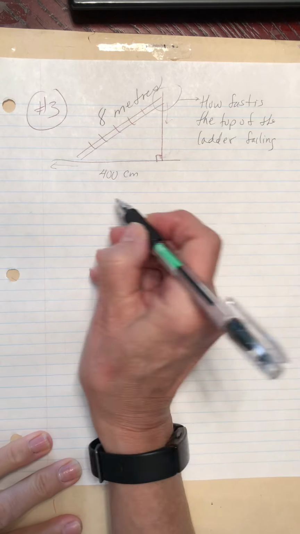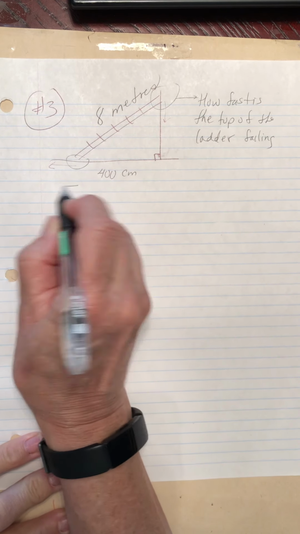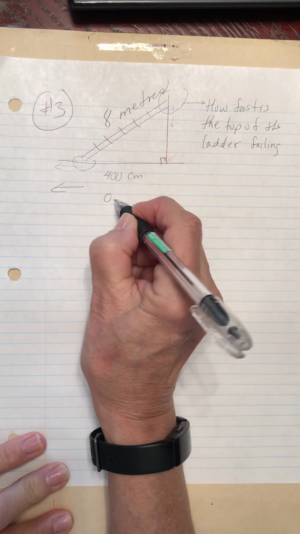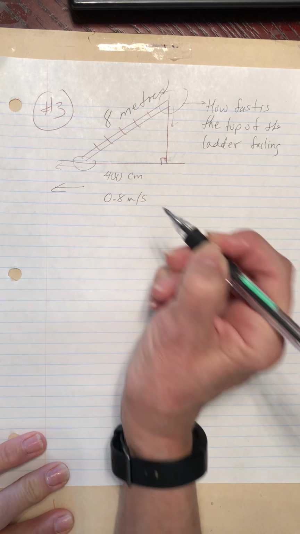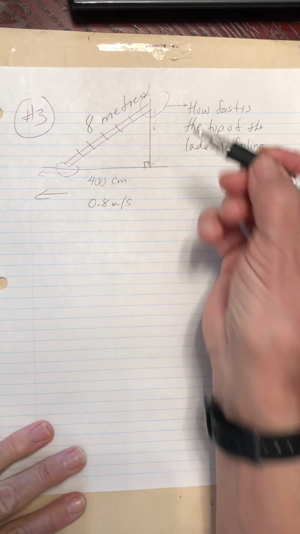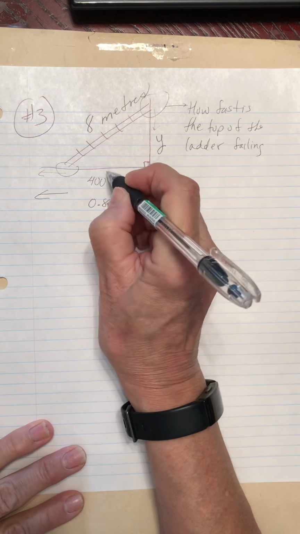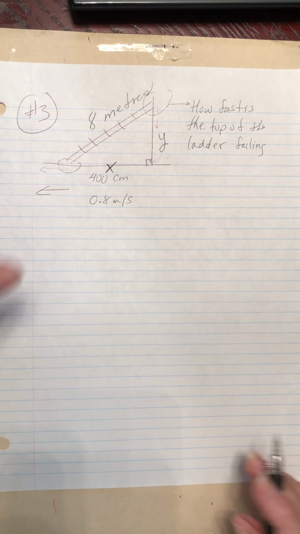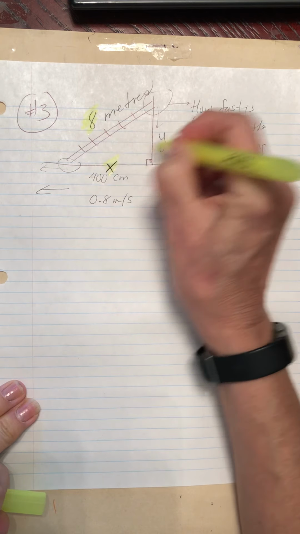Okay, but they do tell you that the bottom of the ladder is going to be sliding out from the wall at a rate of 0.8 meters per second. So this is everything that you've been given, and now you have to solve for how fast the top of the ladder is falling. So we have a y value, we have an x value, and an 8 value. Out of those 3 values, is anything fixed, right? Because this is another triangle.